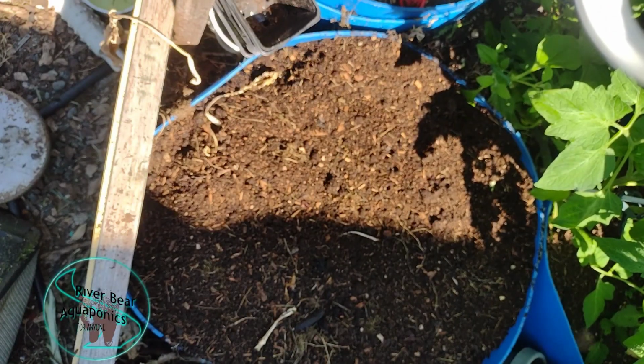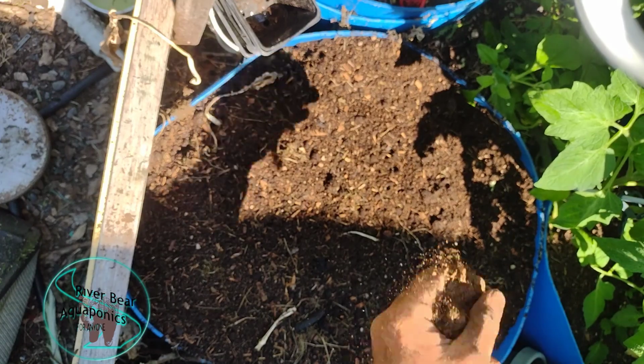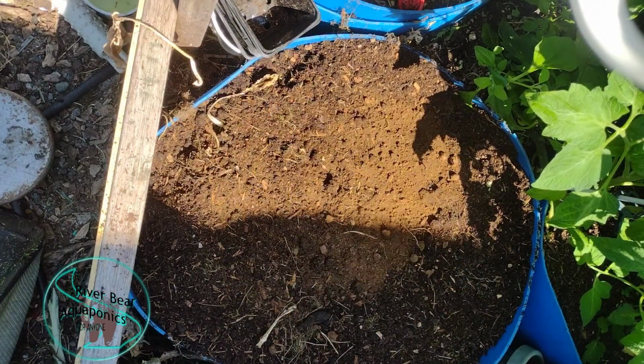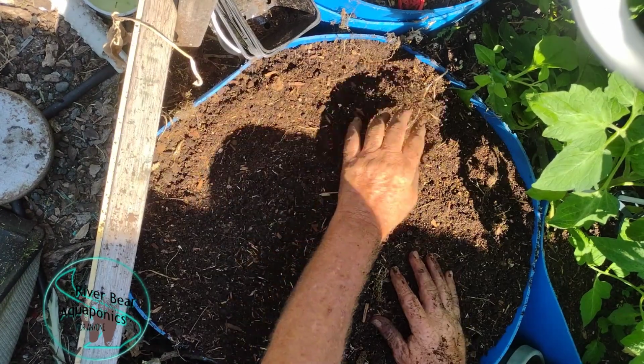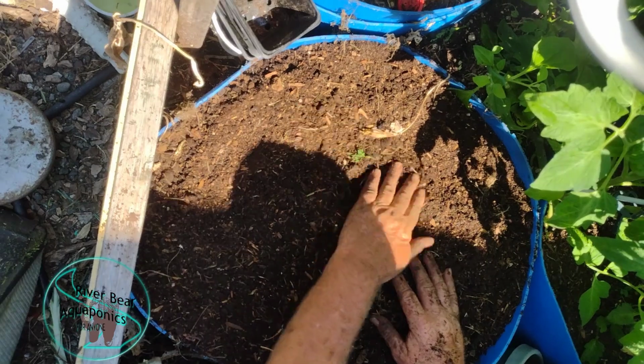Now, I'm just going to add a bit of 4-4-4 fertilizer. This is just some fertilizer I picked up last year. It seems to work pretty well for me. And then I'm going to mix it in through the system.